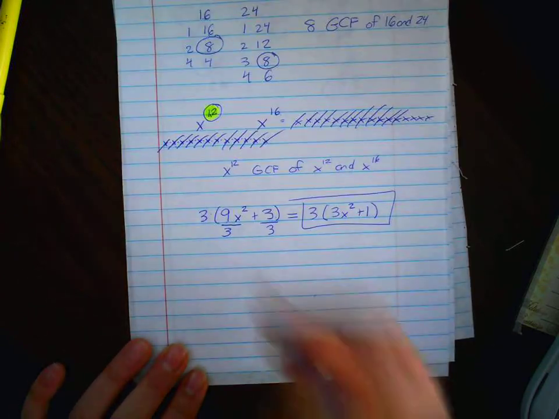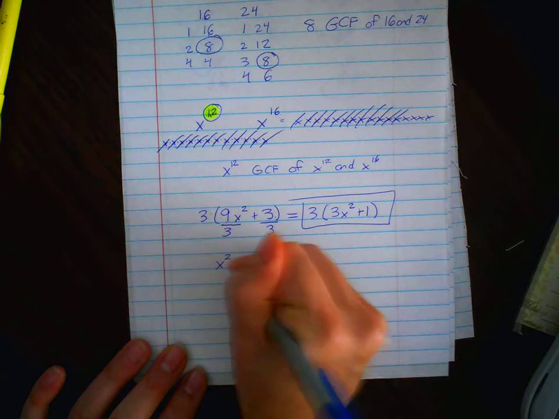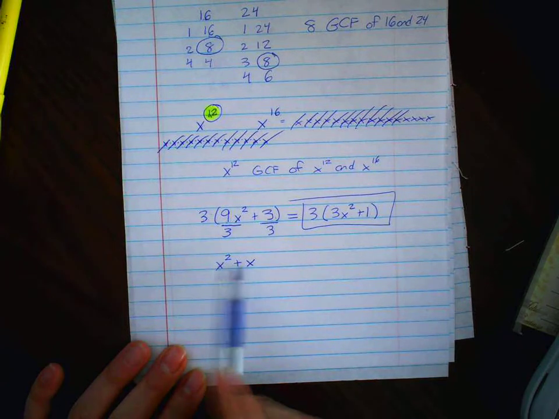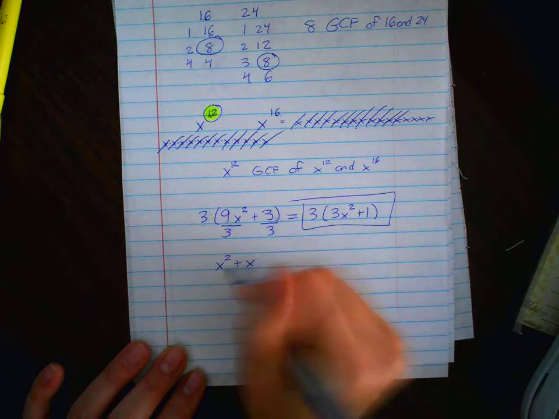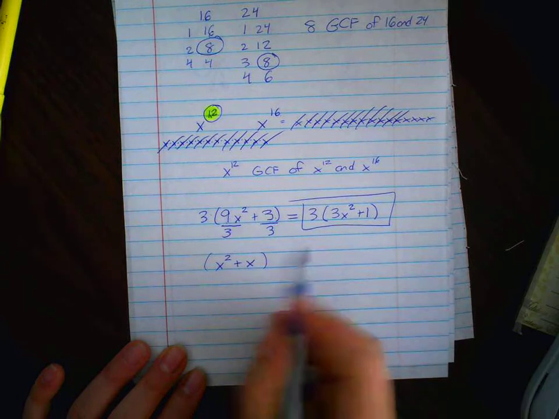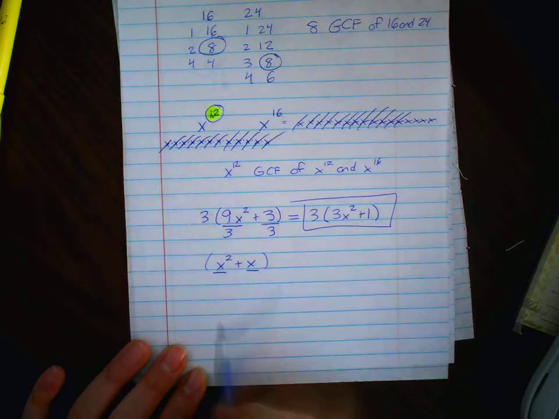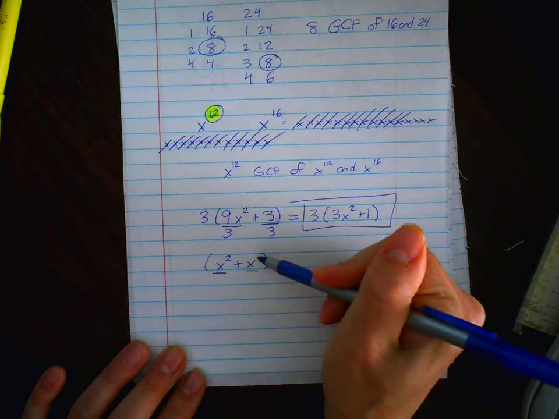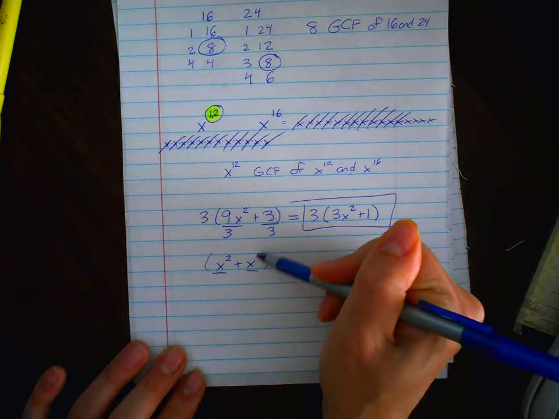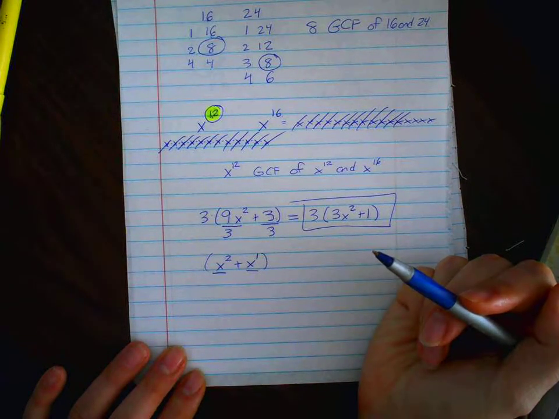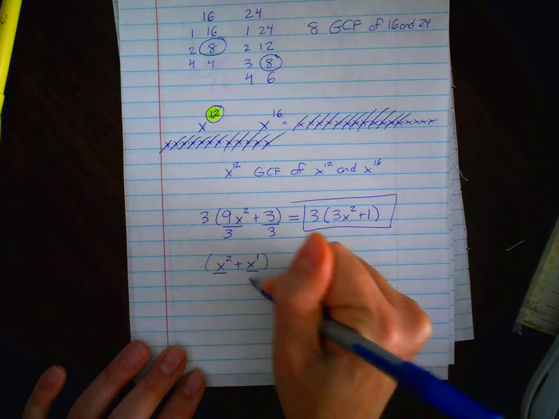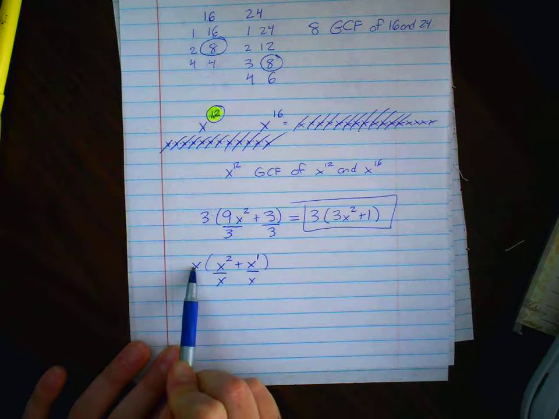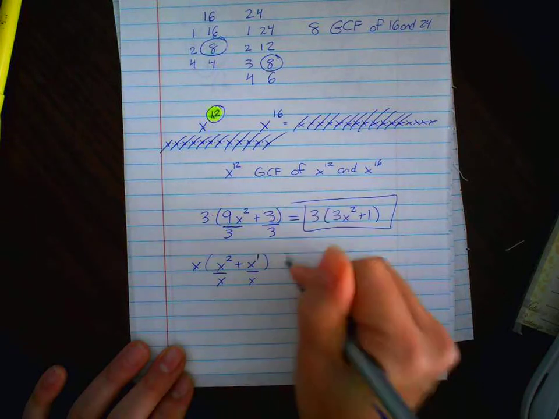So let's look at another example. Let's say I have x squared plus x. So I don't even have any numbers here. So there's definitely no number GCF here, but they do both have the same letter. So I draw my parentheses, draw my division signs, and again, you're looking at your smallest exponent, which in this case is 1, right? There's kind of an invisible 1 by that x. So that means I can take 1x from both of these. So that's my GCF. My GCF is x, and I'm going to be dividing each term.